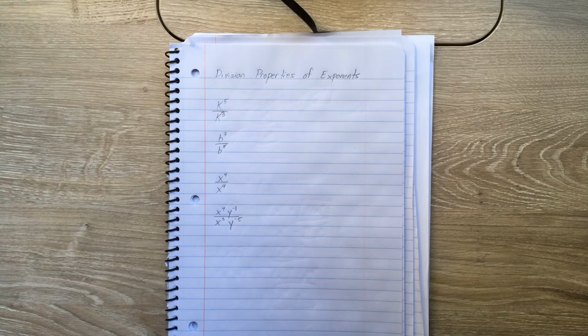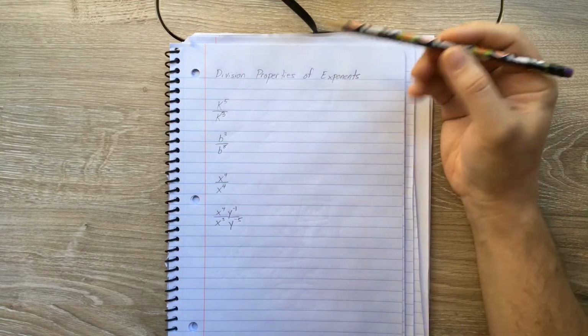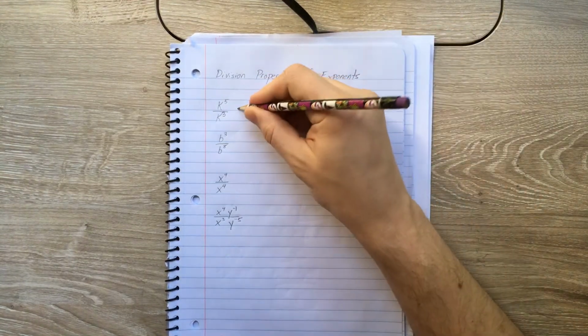All right, everybody. Today we are going to look at division properties of exponents. What this looks like? Well, here I have k to the fifth divided by k cubed. Well, remember what these are.